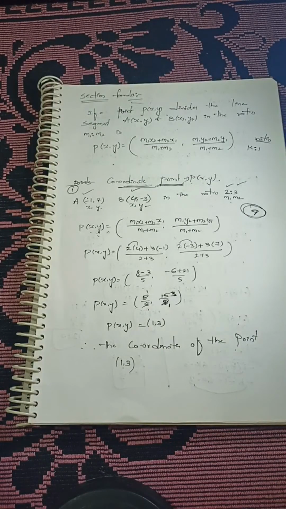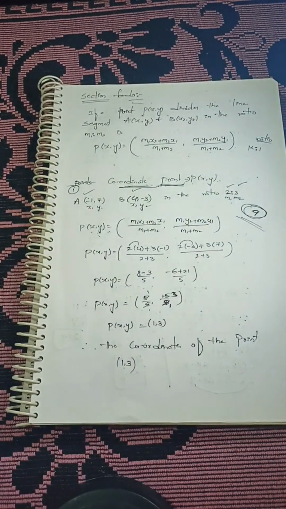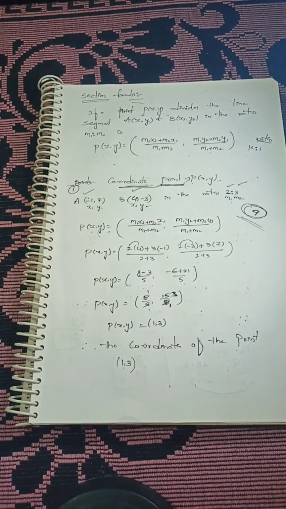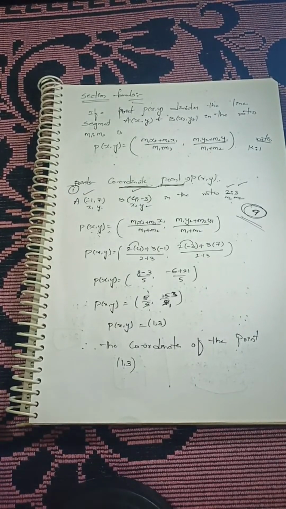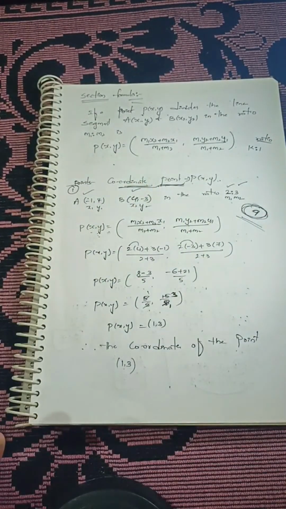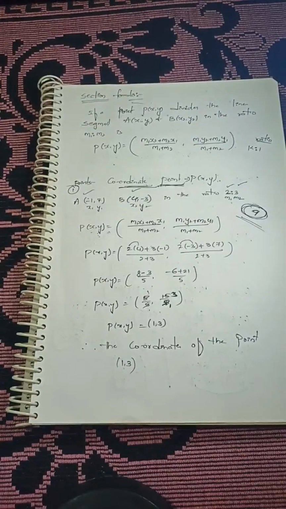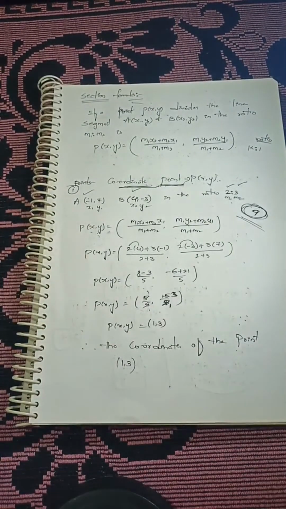Yes. See, question number 9 will be based on the same value. So how many are online? You can type your names. Yes, everyone, those who are online, please type your names. Okay, Abhilash. Okay.